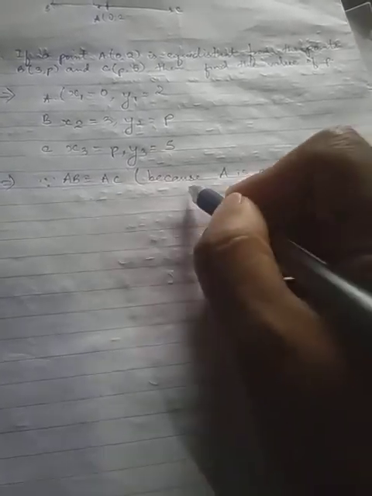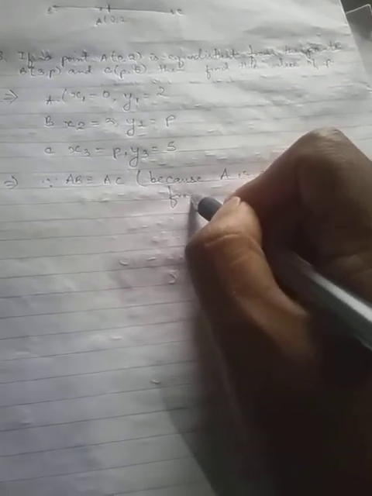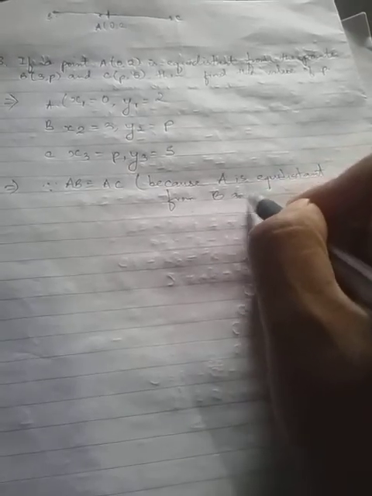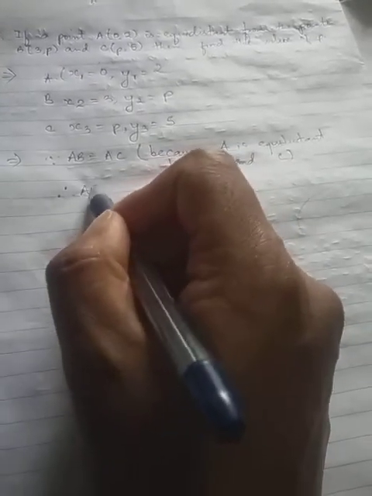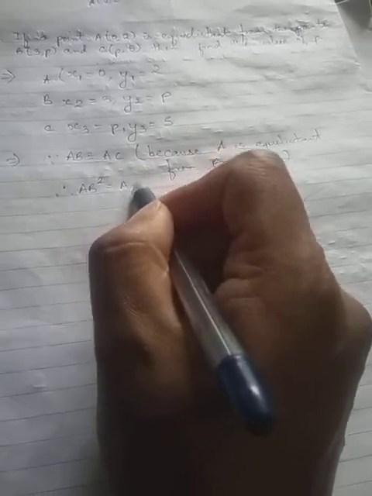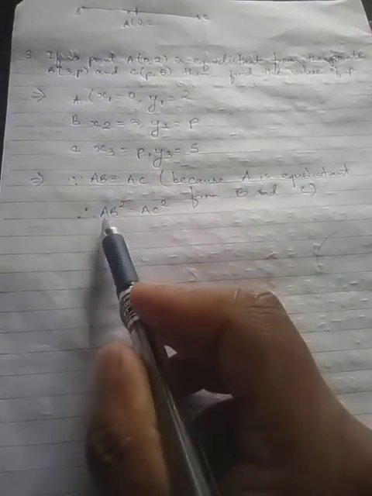Because A is equidistant, that means same distance, from B and C. This is the reason. Therefore we can also write that AB square will be equal to AC square. It will mean the same thing, because AB is already equal to AC, so AB square will also be equal to AC square.